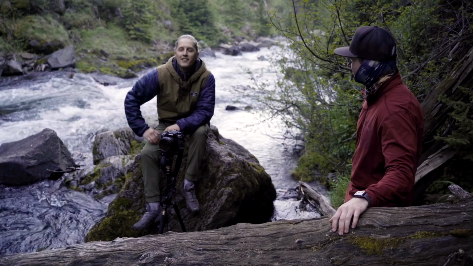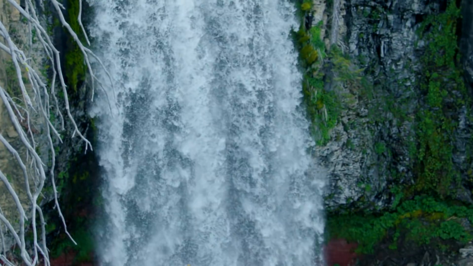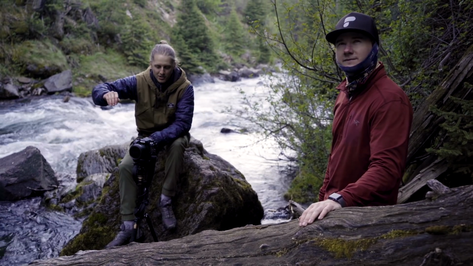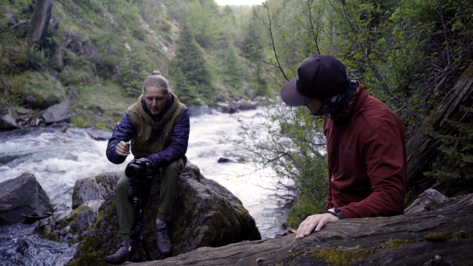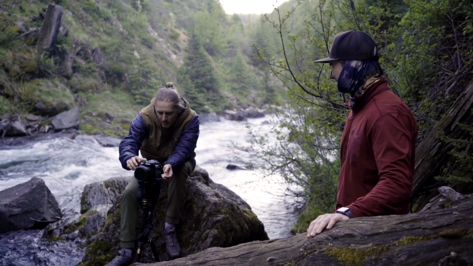So what do we got here, Matt? So we've just stumbled upon this huge waterfall here. This thing has a ton of motion, way more motion than any of the scenes we've shot today. So this should turn out really sick. I'm gonna be using an ND64 here, and I'm gonna try to get this done pretty quick because we're getting soaked. So let's get this shot.